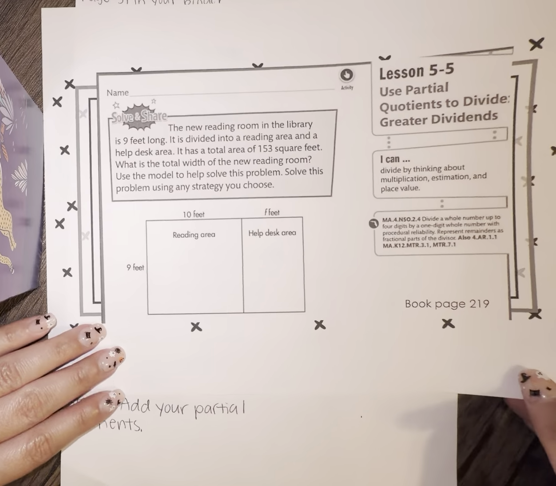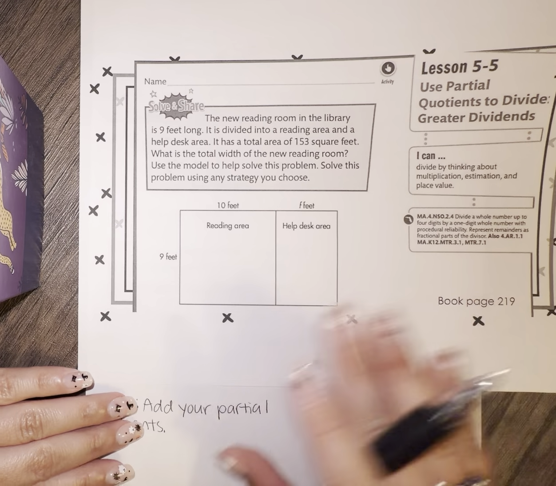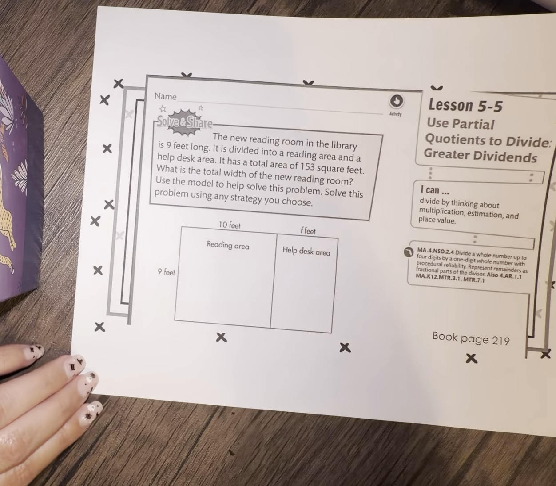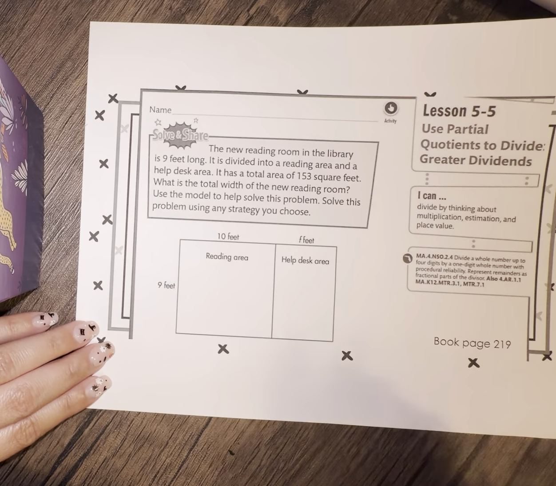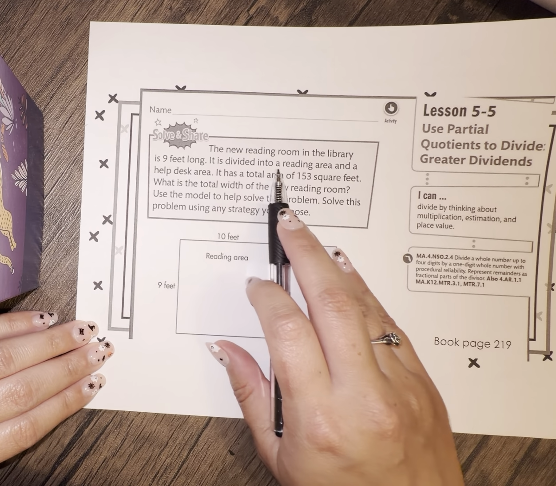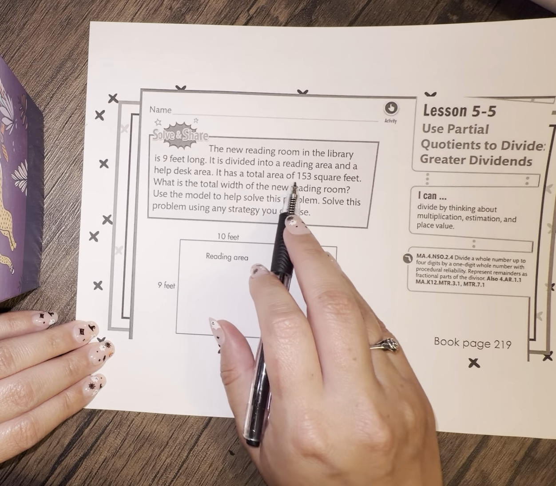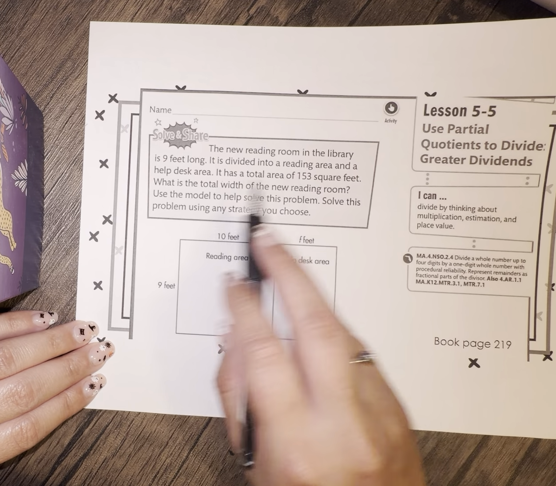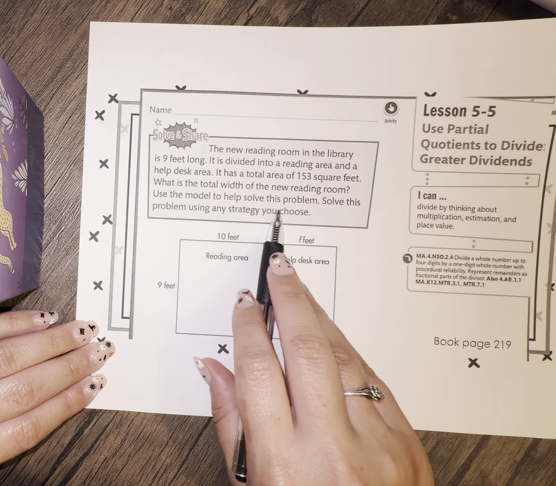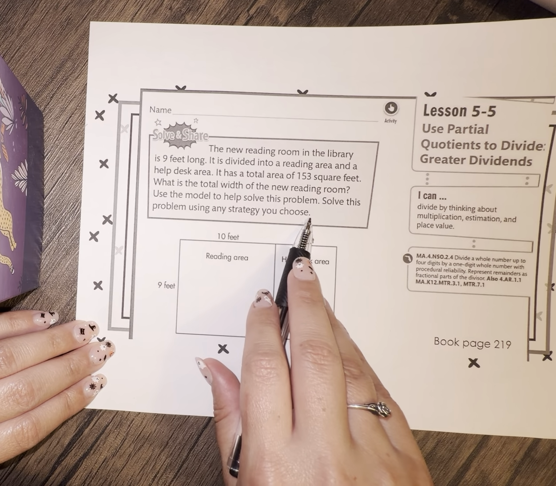Now I would like you to turn to page 219 in your book. Again, if you need to pause the video to set that up, go ahead. All right. The new reading room in the library is 9 feet long. It is divided into a reading area and a help desk area. It has a total area of 153 square feet. What is the total width of the new reading room? Use the model to help you solve this problem. Solve this problem using any strategy you choose.